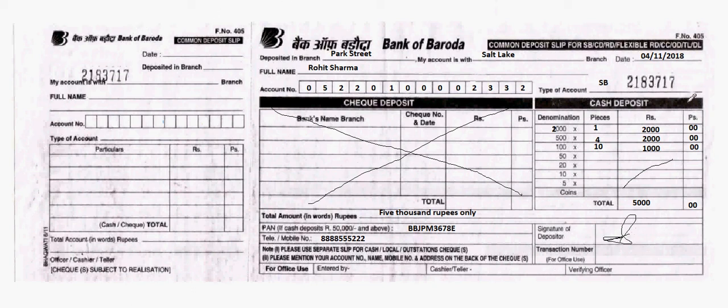This is the main portion of the common deposit slip that we have just now filled up. The rest of the fields are for office use, this is for office use, entered by. So basically, since we have the maker and checker concept in the bank, once you deposit the cash, this cash voucher is entered by a certain person, and also authorized by another person. So we have the entered by and verifying officer signature here, and also the cashier and teller. So you need not fill these up.